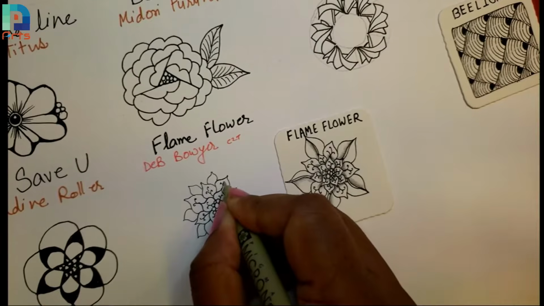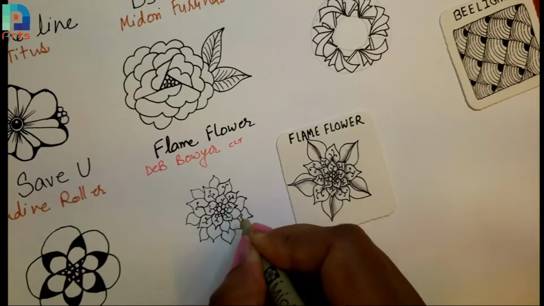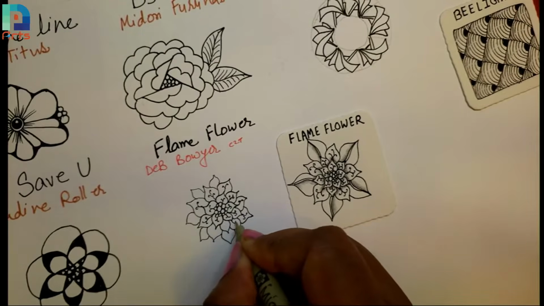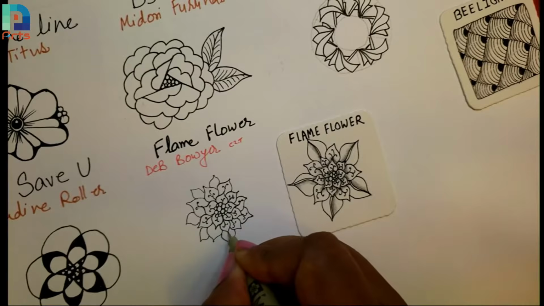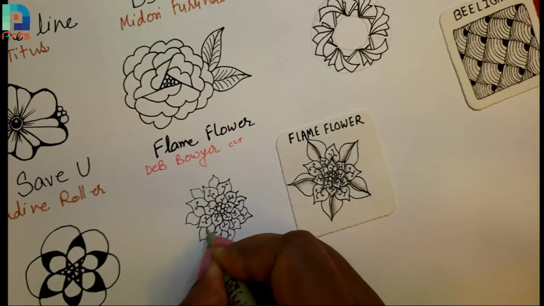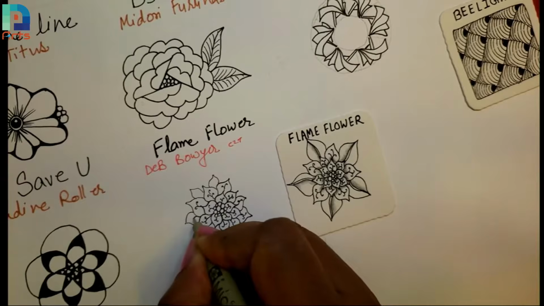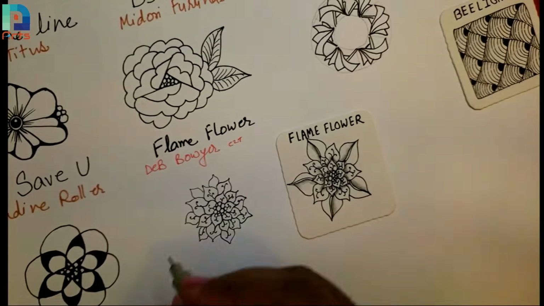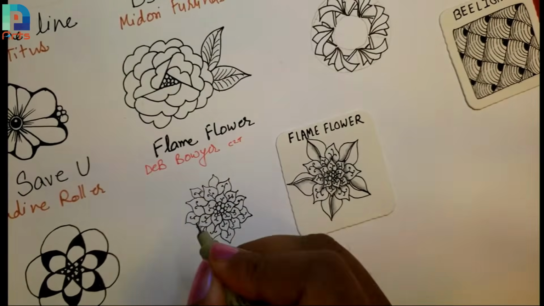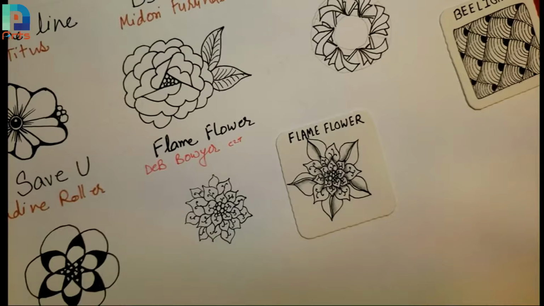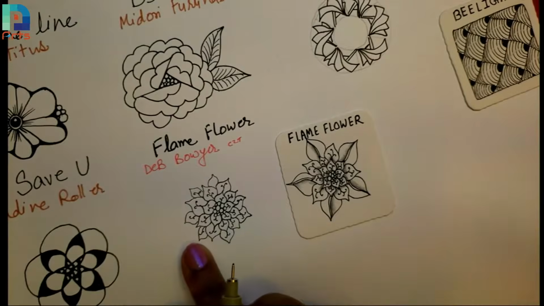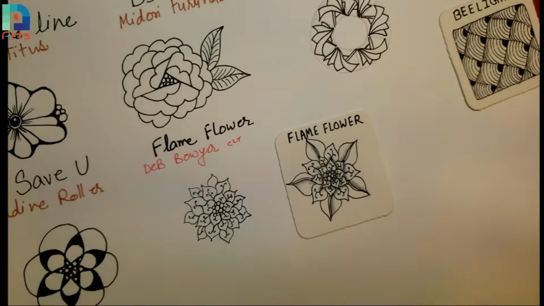So this is our flame flower tangle. This is the day 2 tangle of the Inktober tangles.